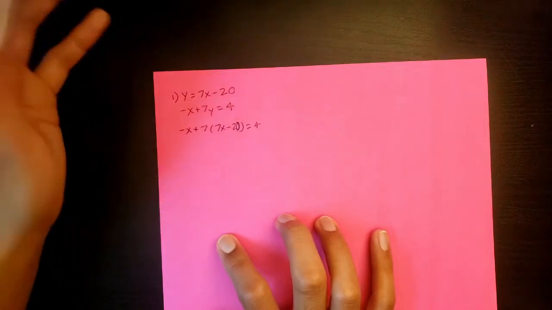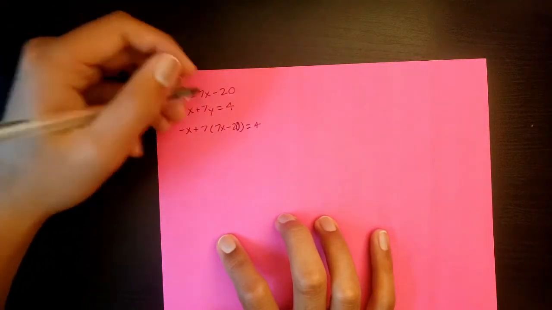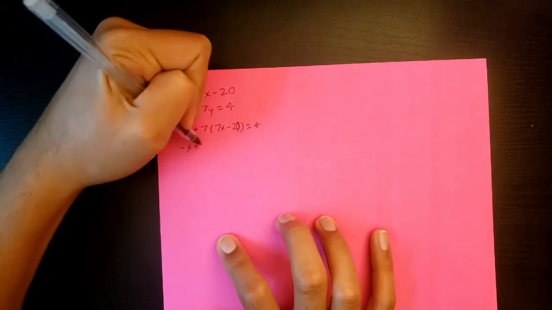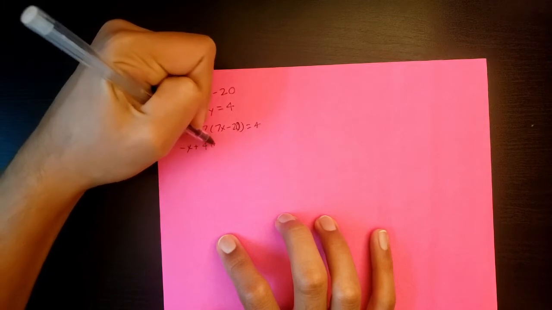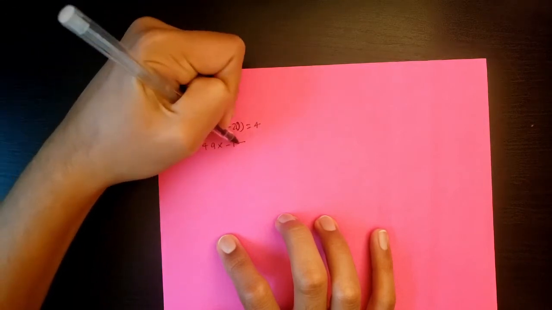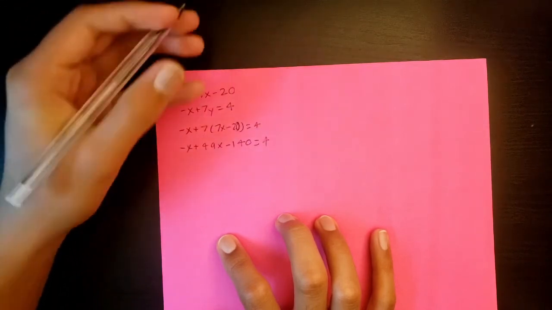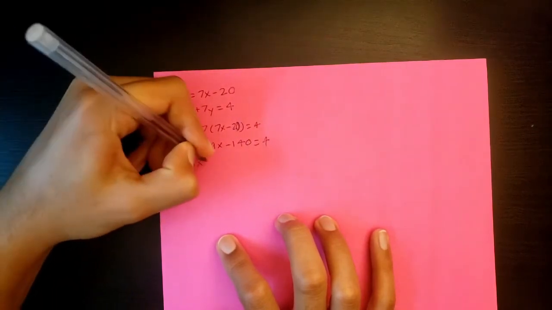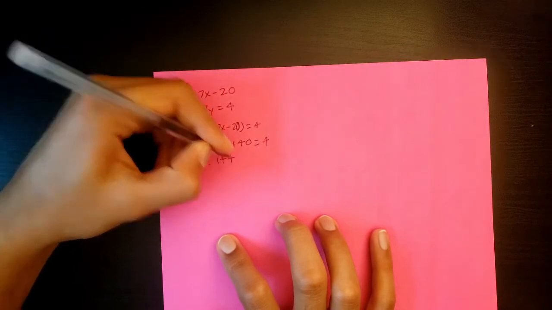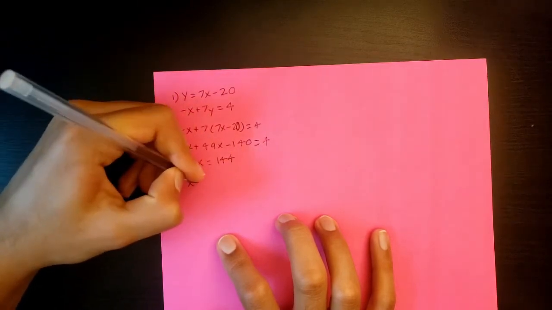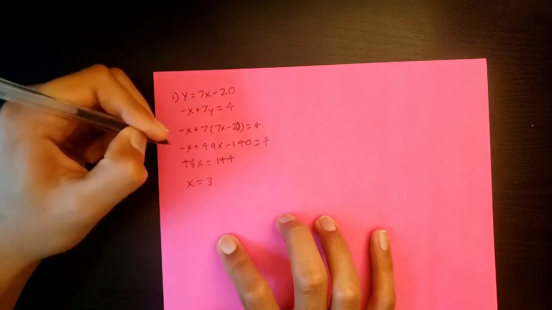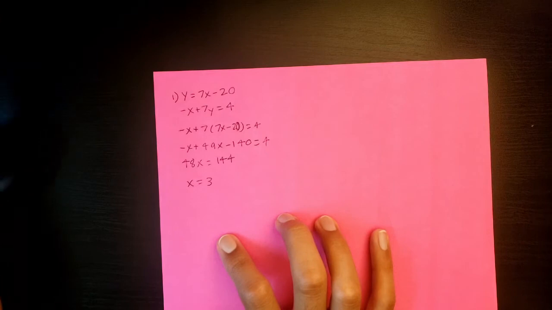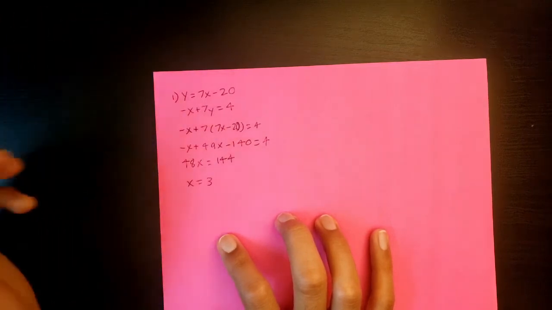Now that we only have one variable, which is x, we can solve for it, and we would get negative x plus 49x minus 140 equals 4, and then that simplifies to 48x equals 144, and with that we can tell that x is equal to 3. I just skipped a lot of steps algebraically, but it is correct.